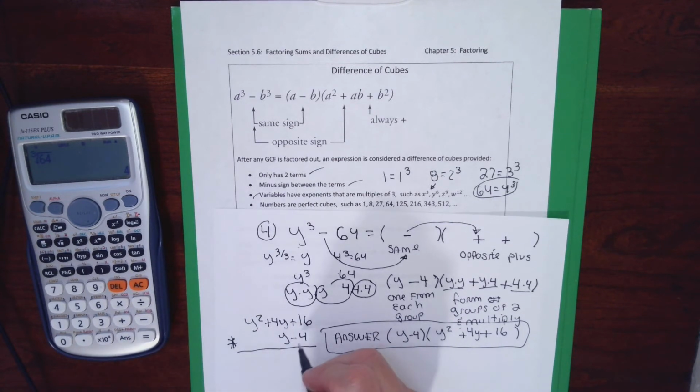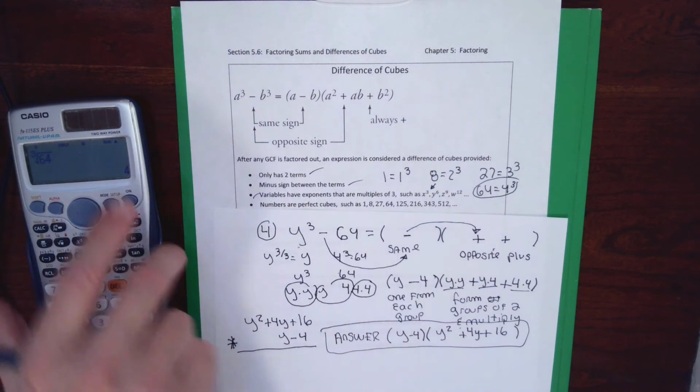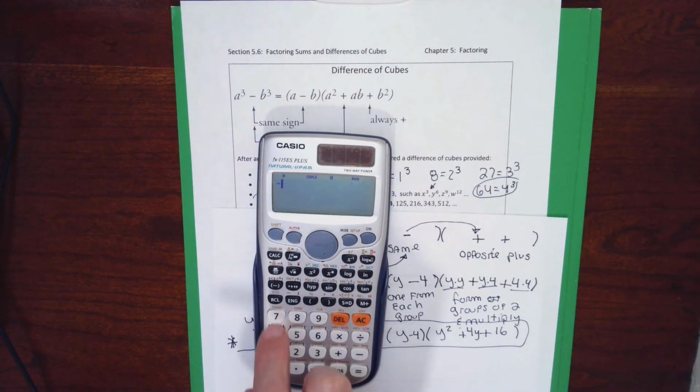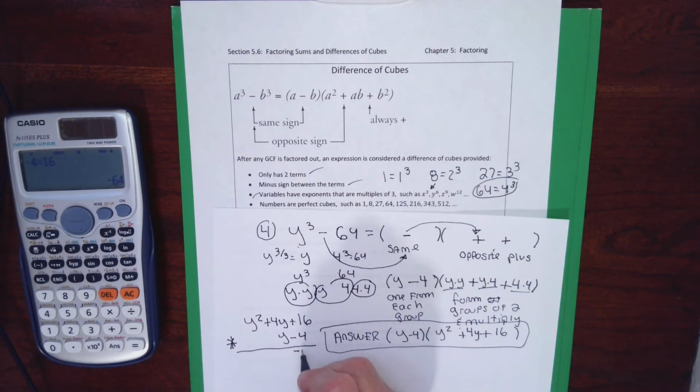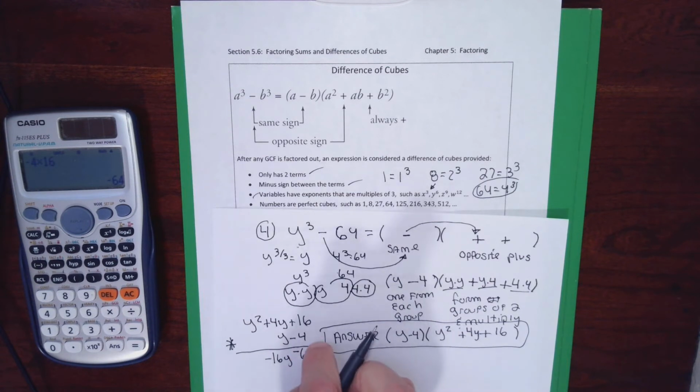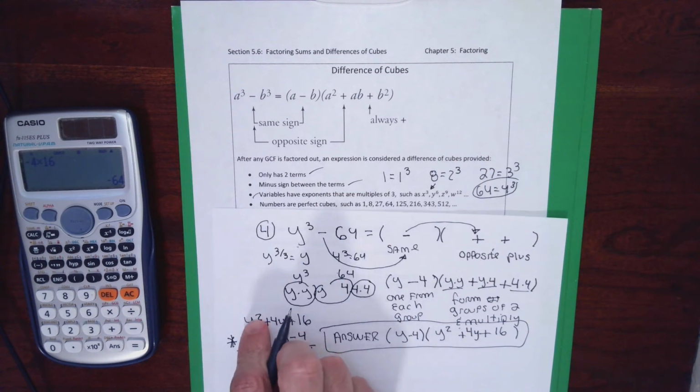And now I'm going to go negative 4 times positive 16, and I'll get negative 64. And then I'll do negative 4 times positive 4y and get negative 16y. And then negative 4 times y squared and get negative 4y squared.